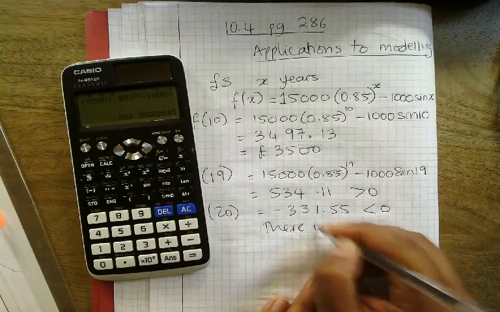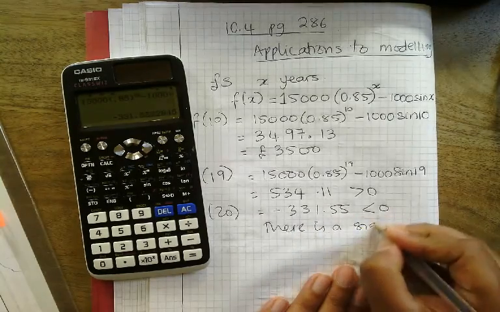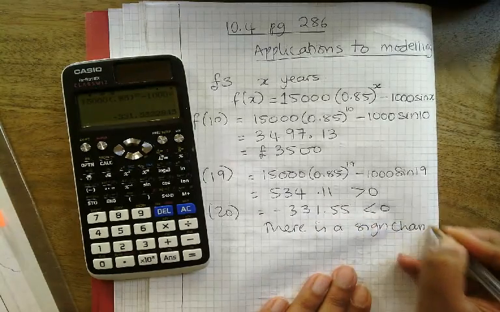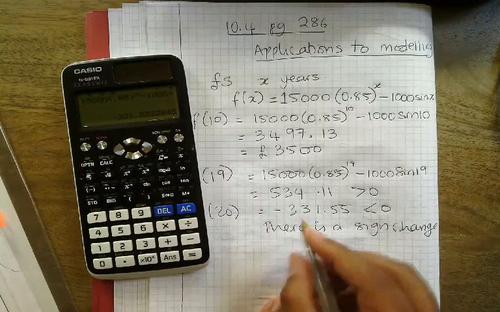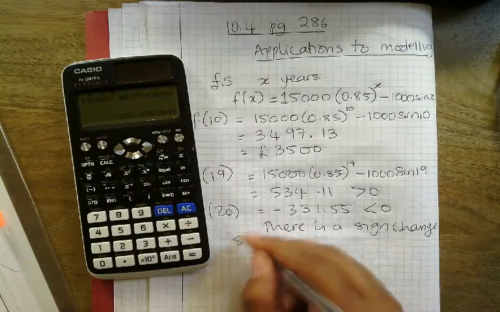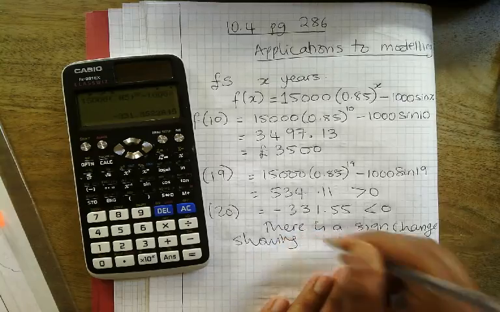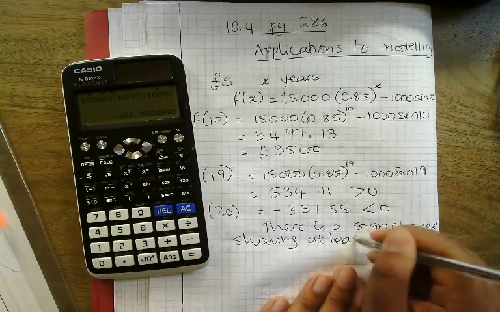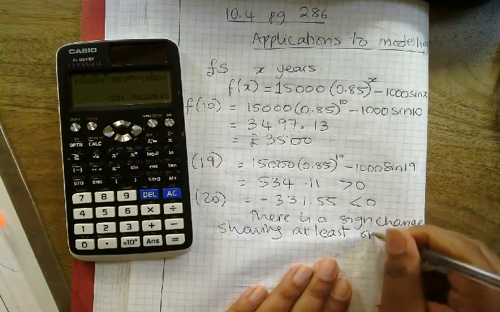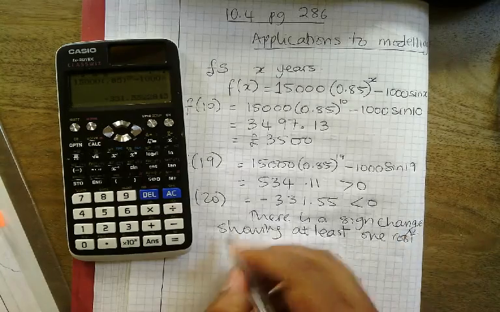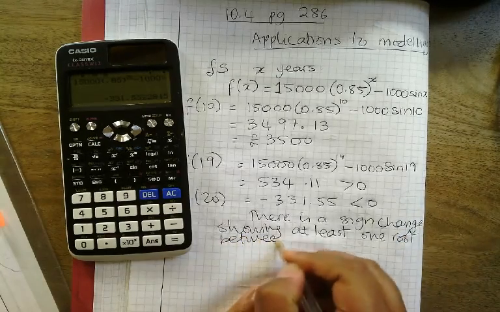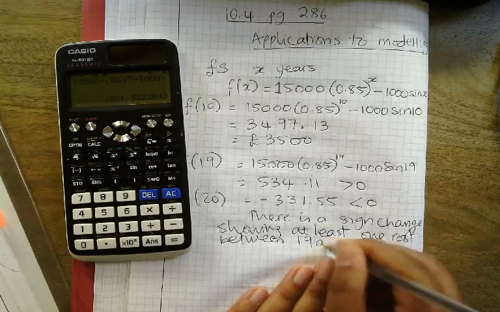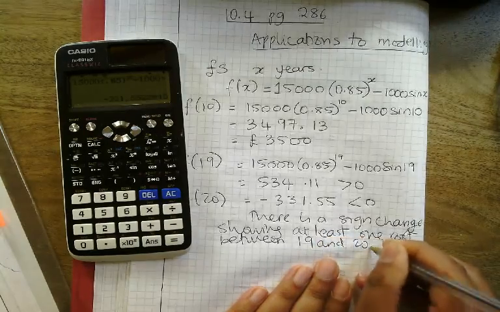So there is a sign change showing at least one root between 19 and 20. Okay.